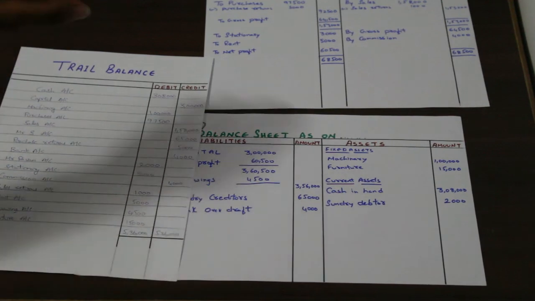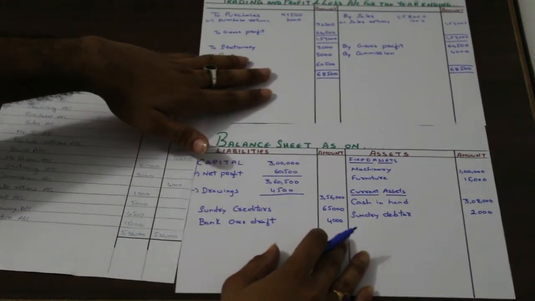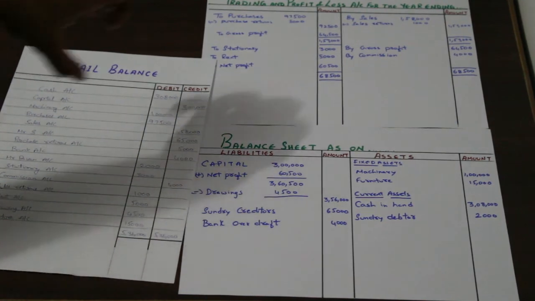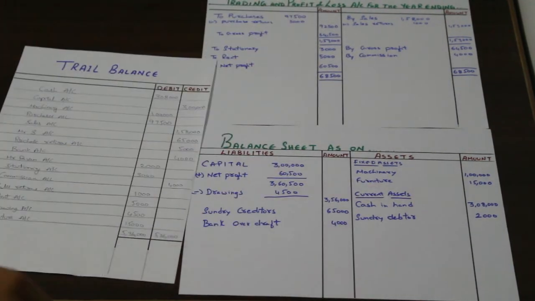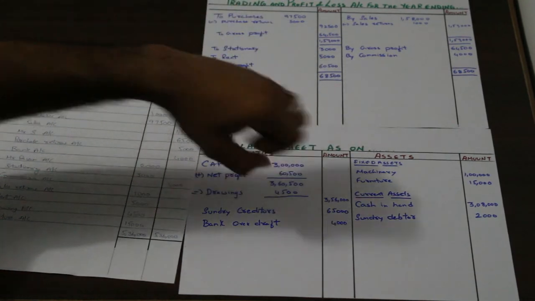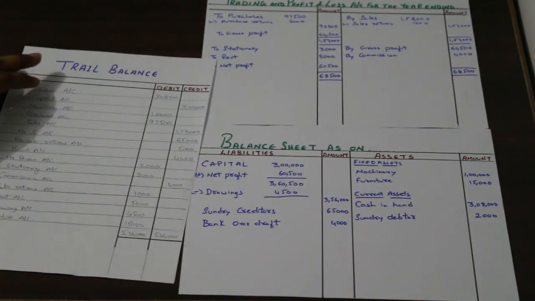Now just look at our trading and profit and loss account and balance sheet and our trial balance. We have covered up every account from our trial balance in our trading and profit and loss account and balance sheet. Just look at this.